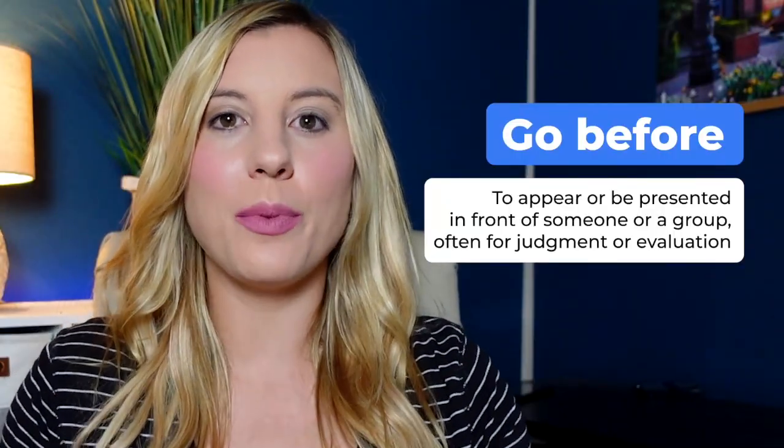Go before. This phrasal verb can be used to say that you are going to appear in front of people. A lot of times, this phrasal verb is used in the legal sense. Someone will go before a judge. This means they will appear in front of a judge in a courtroom. Or you can say the lawyer is going to go before the judge and argue for his client. This means they're going to appear or start talking in the courtroom.